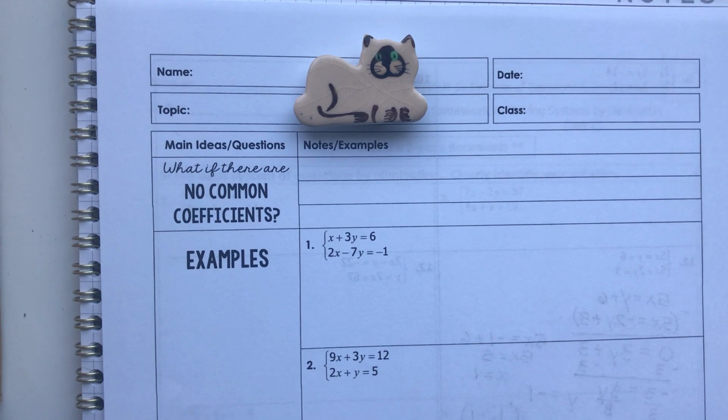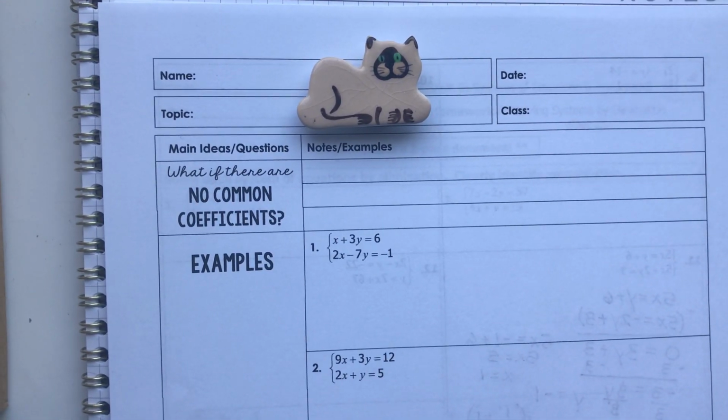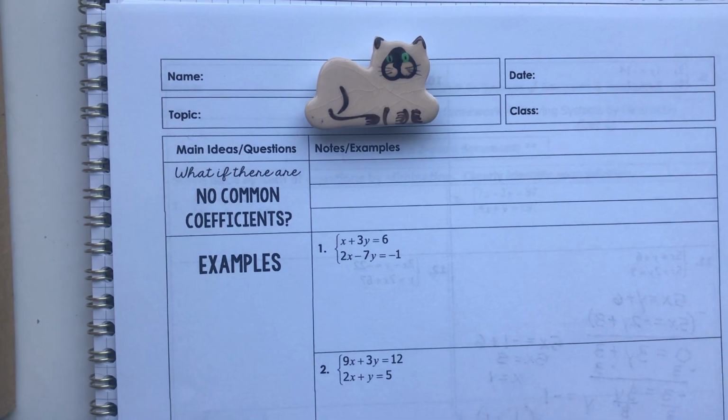So today we're going to talk about elimination one more time for systems of equations.